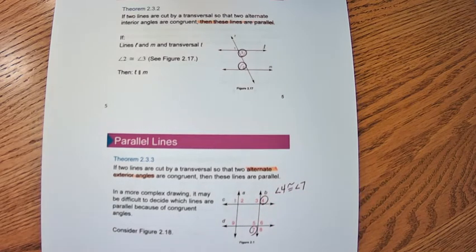Now, sometimes when you get complicated diagrams, it is hard to tell which lines are the lines and which line is the transversal. And so we could use some practice with that.